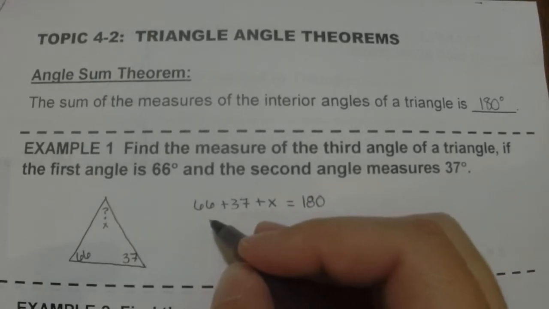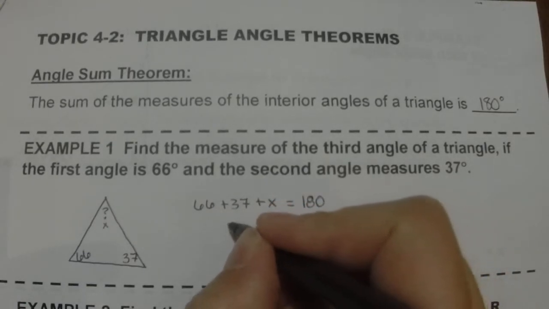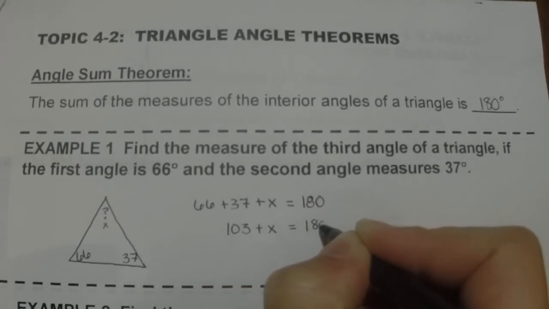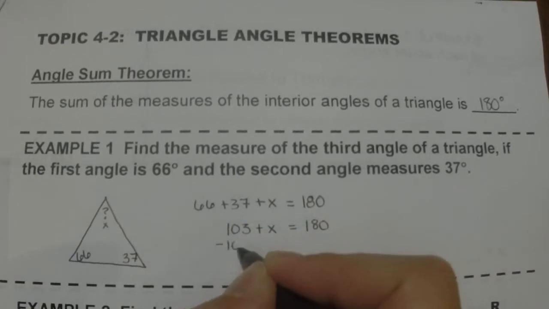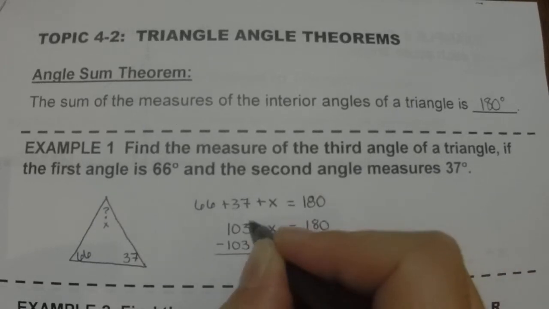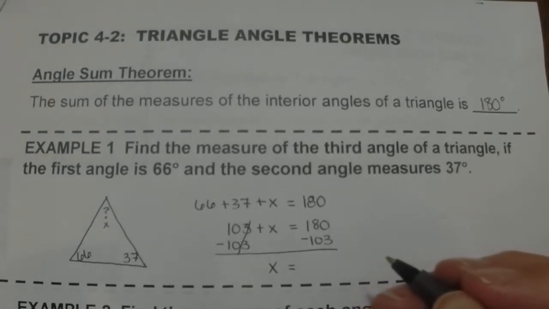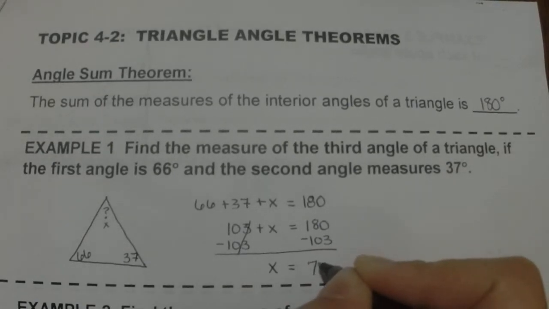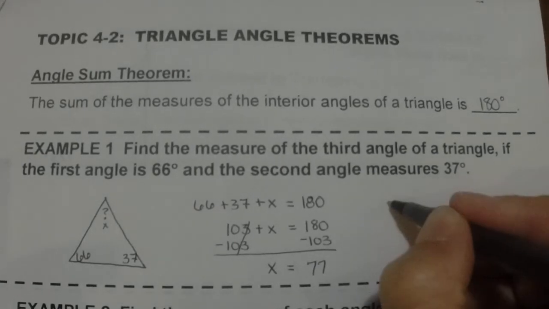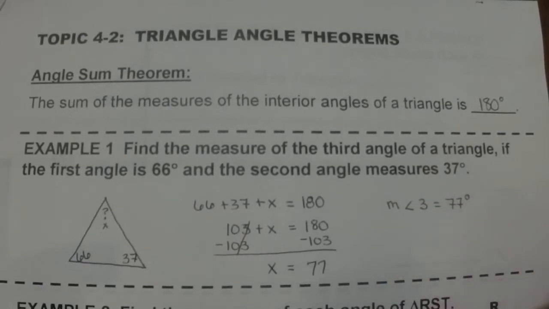So if I add 66 and 37, I would get 103. So I've got 103 plus x should be 180. Then I need to get x by itself, so I would subtract 103 from both sides, and I would get that x is 77. So the third angle, or the measure of angle 3, would be 77 degrees.